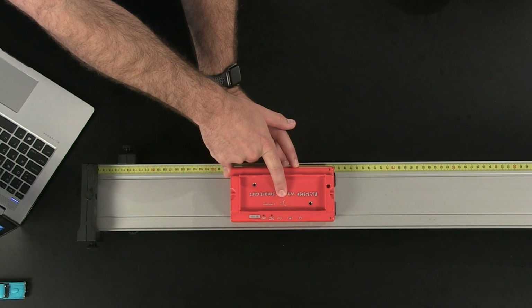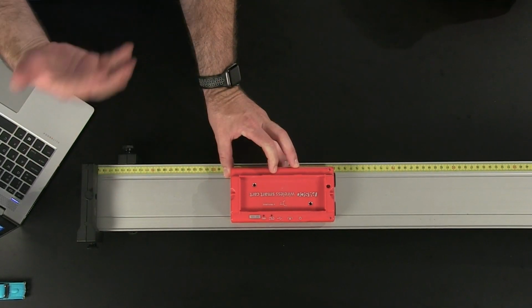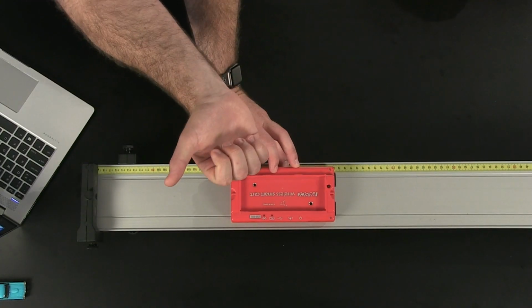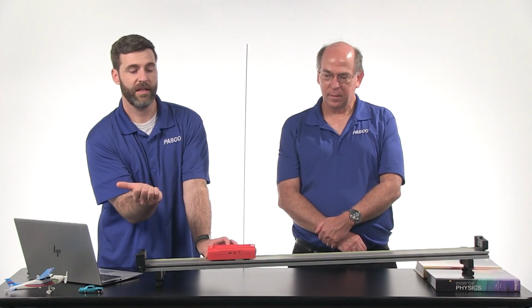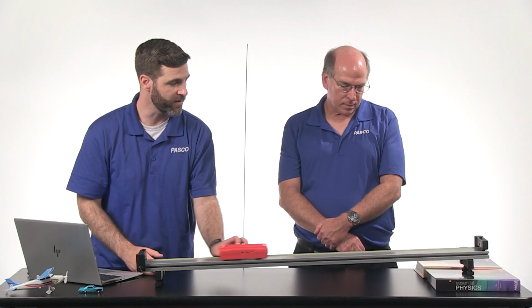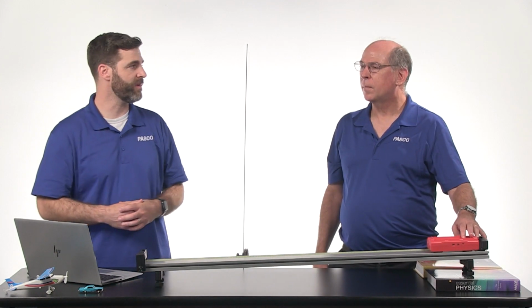And we can tell using this little diagram on the top of the cart which directions are positive and which directions are negative. The diagram is indicating that the X direction this way is positive. So positive X direction is going to be to your left as you watch this video, and negative is going to be to your right. So if the cart is moving in that direction, it's going to be negative, and if it's moving in this direction, it's going to be positive.